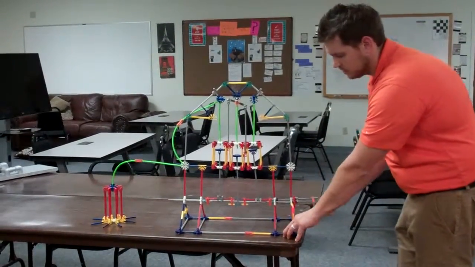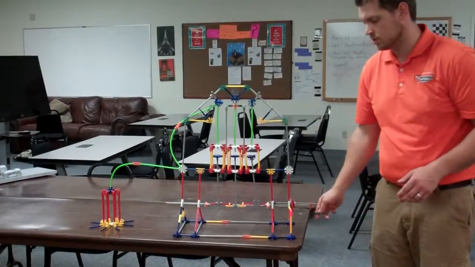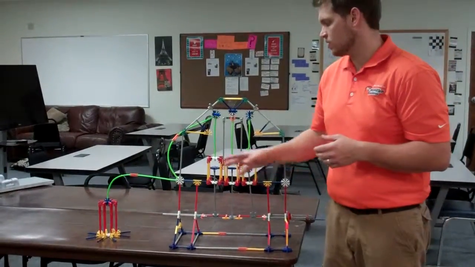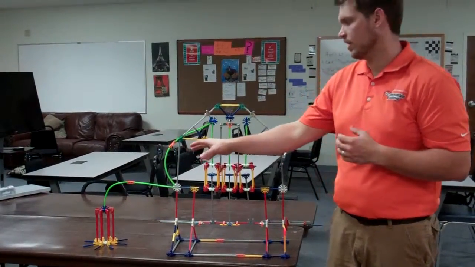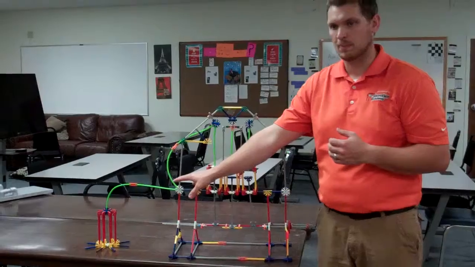This shows a couple of things. This shows the force needed. It shows the conversion of energy from wood and fire and water into steam power and pressure.